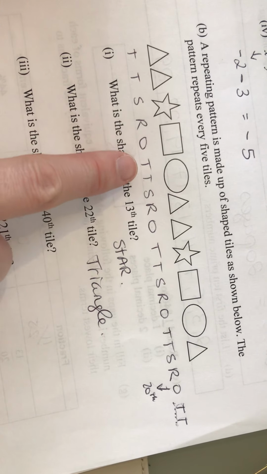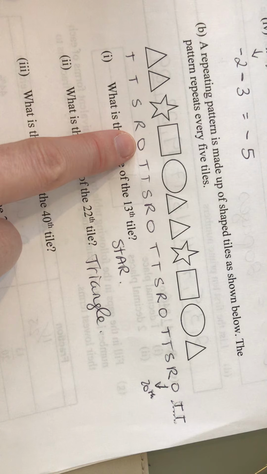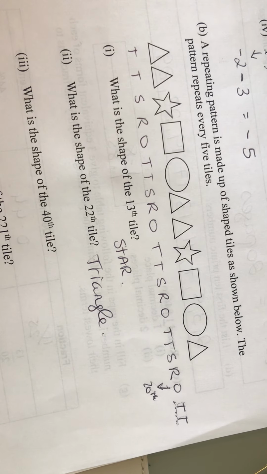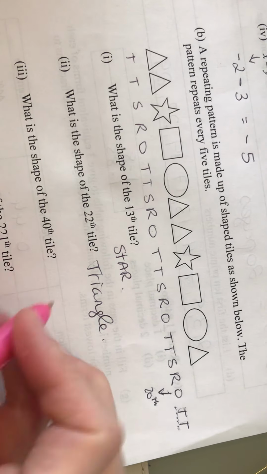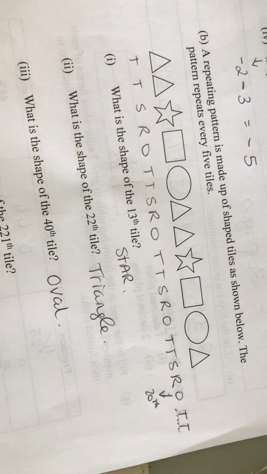20th is an oval. Actually, the multiples of 5 are always an oval. So the 5th one is an oval. The 10th one is an oval. So here's a way of looking at multiples, but in patterns. So is 40 a multiple of 5? Yes, it is. Then I definitely know it's going to be an oval. Every multiple of 5, so 5 divides into it evenly, is going to be an oval.